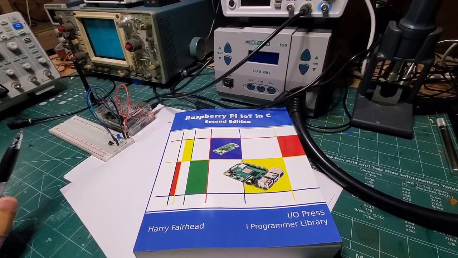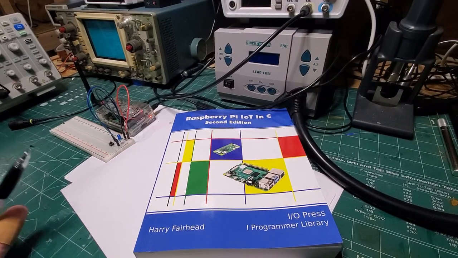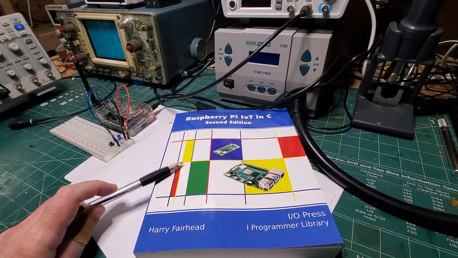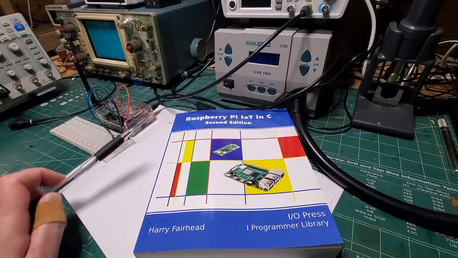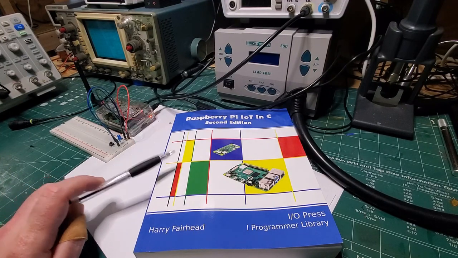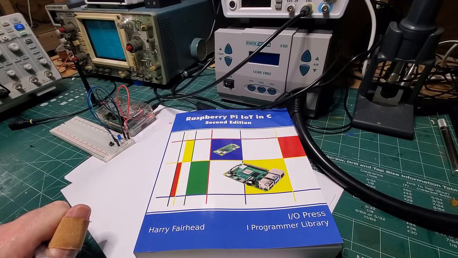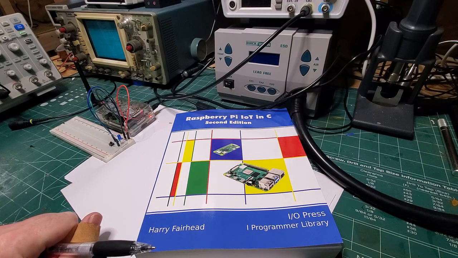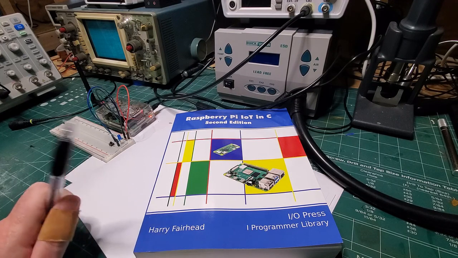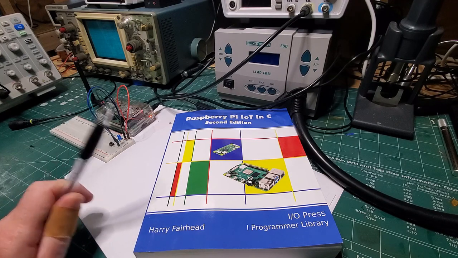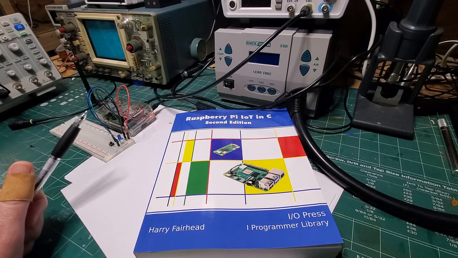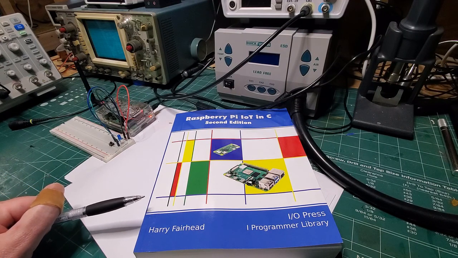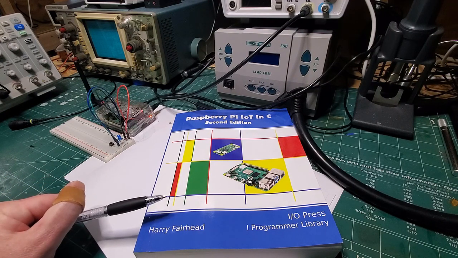So for the next couple of examples I'm going to do, I'm going to be using the BCM2835 library that is an accompaniment for this book here. I'm not affiliated in any way with this book at all, but I thought I'd give it a plug because I think it's a good resource for learning how to program GPIO on the Pi. Again, I bought this with my own money, so I'm not getting anything free here. So anyway, let's move on to the next couple of examples.